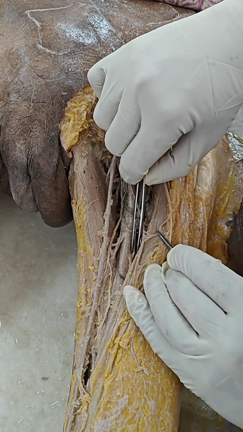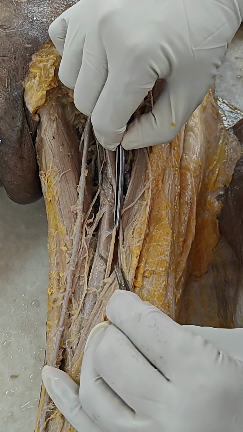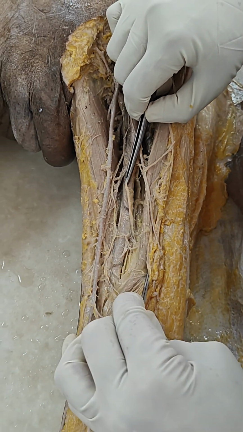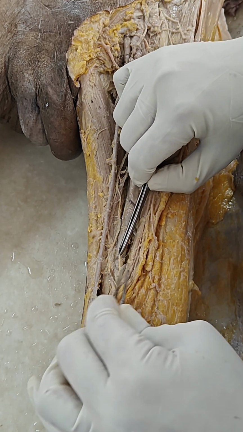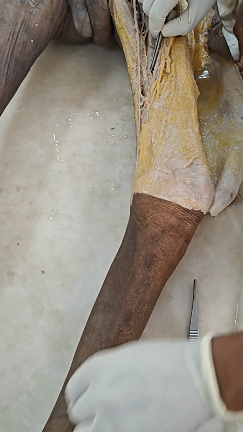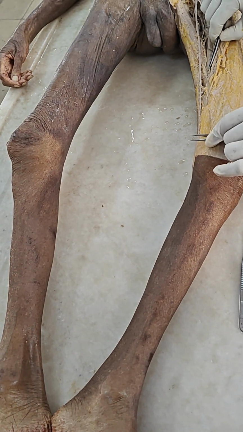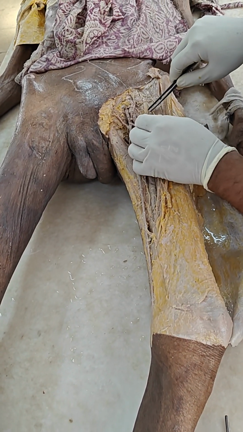Also, it gives one large branch which goes along with the femoral vessels, and it is the saphenous nerve. This saphenous nerve enters through the subsartorial canal and supplies the skin over the medial side of the leg, up to the great toe, which is innervated by the saphenous nerve. So the femoral nerve is basically divided into these branches.